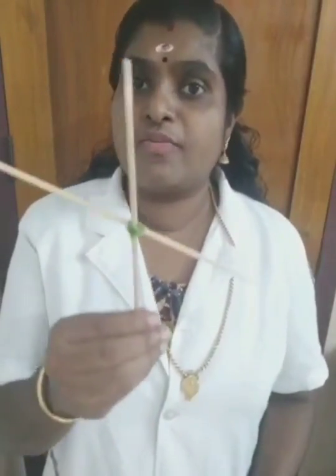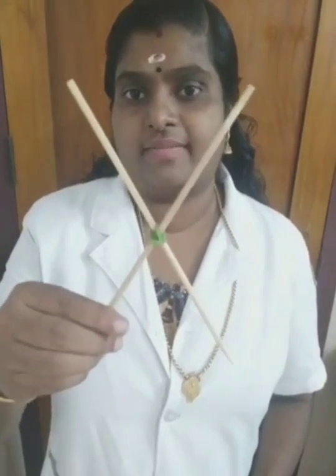Now we can discuss what vertically opposite angles are. You know, an angle is formed when two rays or lines meet at a common vertex. What happens when two lines intersect? How many angles are formed when two lines intersect? Imagine two lines intersected.